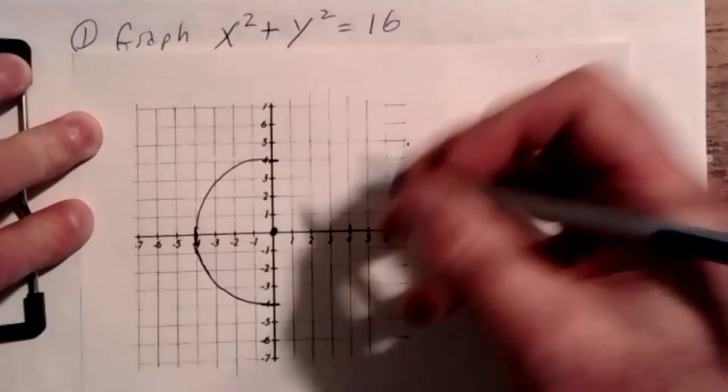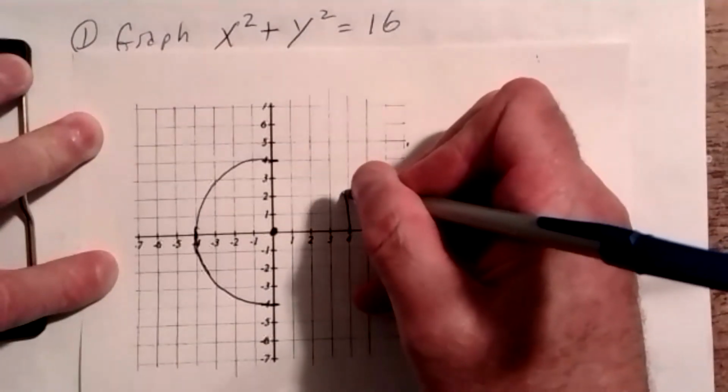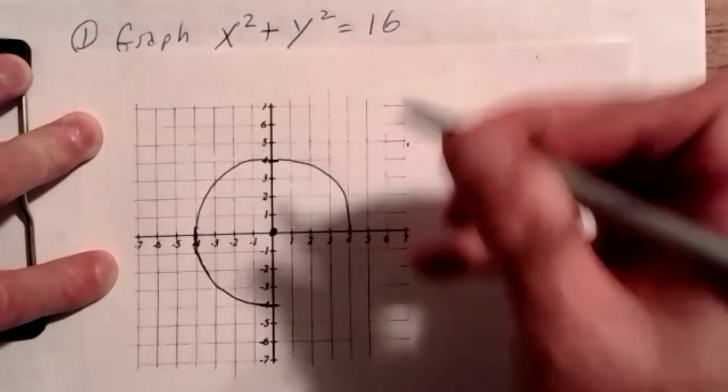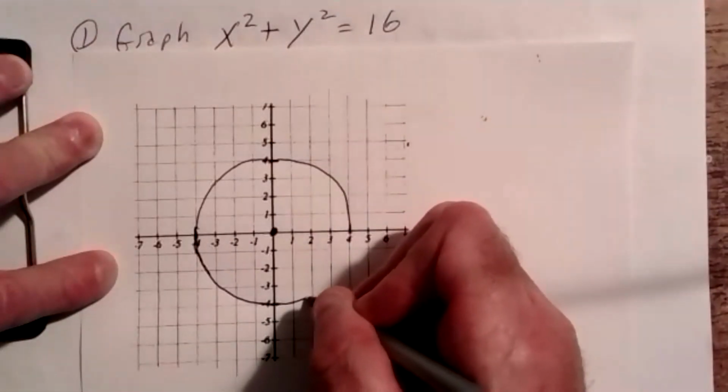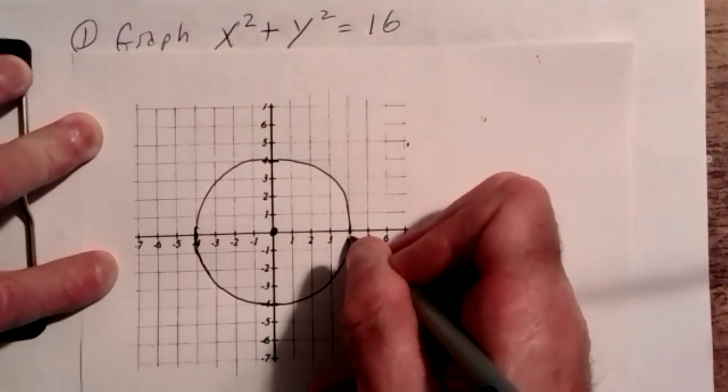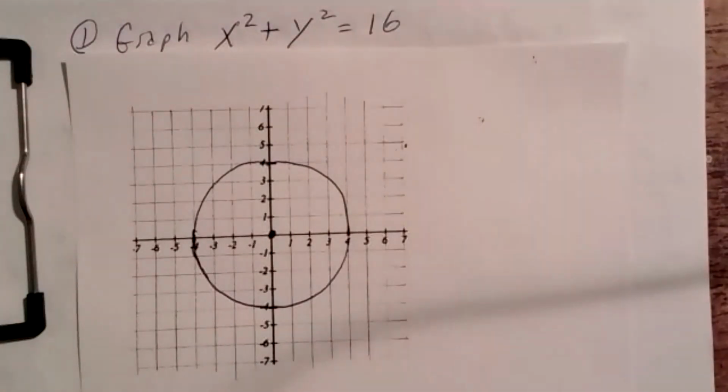I'm having a heck of a time trying to draw this circle. Like I said, a compass would be the way to go. That's not too bad. I've drawn worse circles. It's not perfect, but you get the idea. That would be the graph, ladies and gentlemen, of x squared plus y squared equals 16. That's its graph.